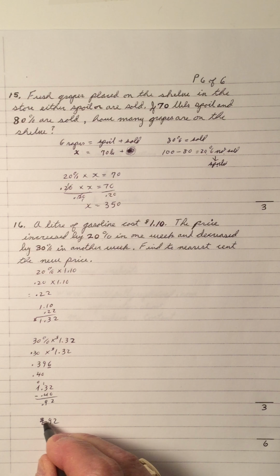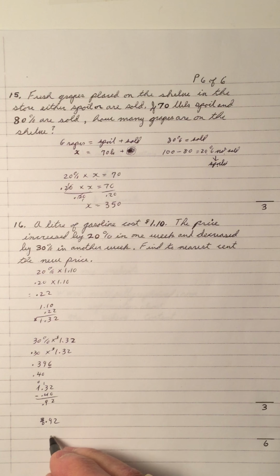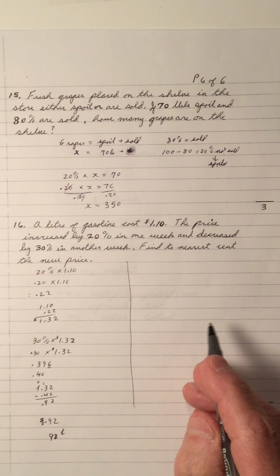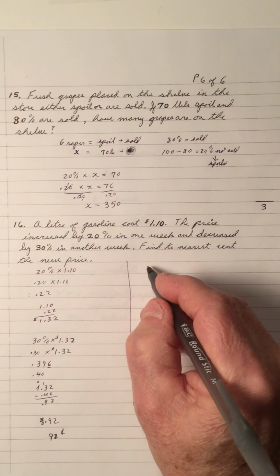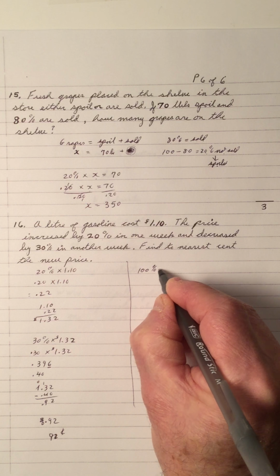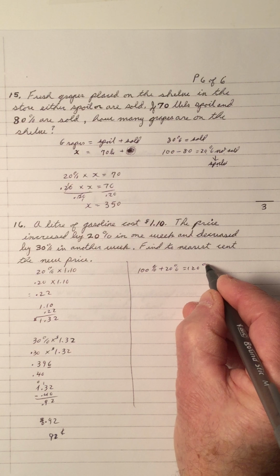You want to put a 0 there. Decimal 92 of $1, or you could say 92 cents, whatever you want, your choice. But since I've emphasized, why don't we work it this way? We got an increase, so another way to do it is 100 plus 20. So we got 120%.